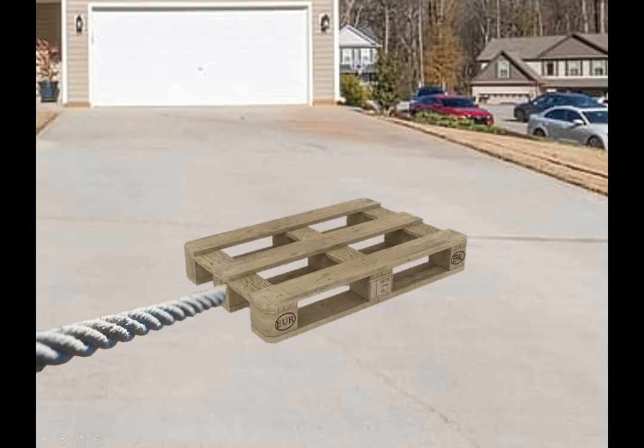Okay, so we have a wooden pallet that's on concrete. It's being pulled by a rope, so you have this force applied. Remember, we're doing kind of like a free body diagram here. The free body diagram just shows you what forces are acting on the object. So we have a force applied, being pulled.